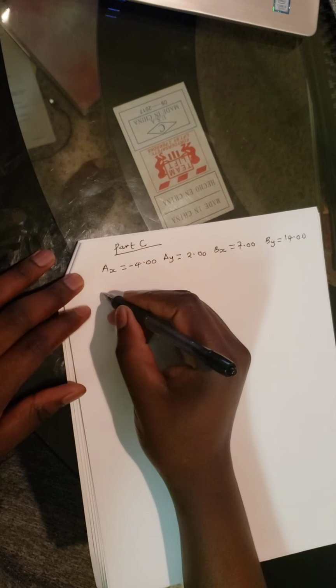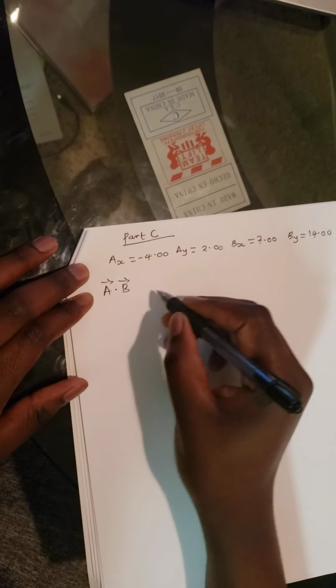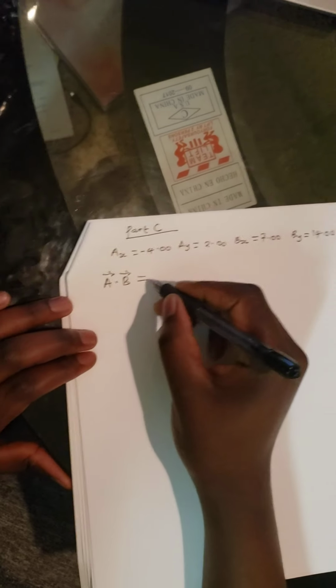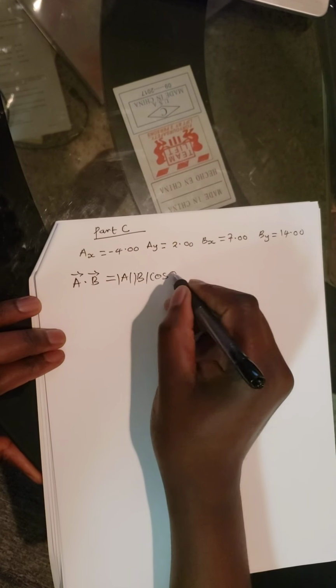Same thing, the dot product of A and B is going to be the magnitude of A times the magnitude of B cosine theta.